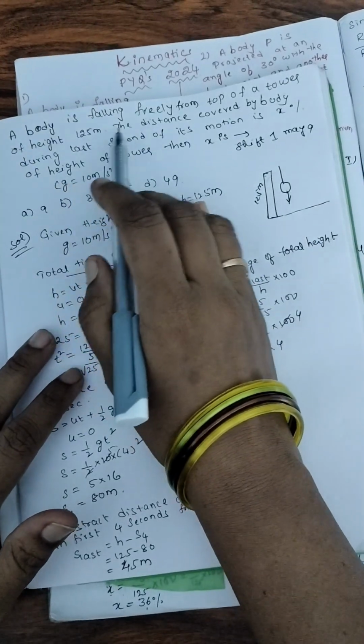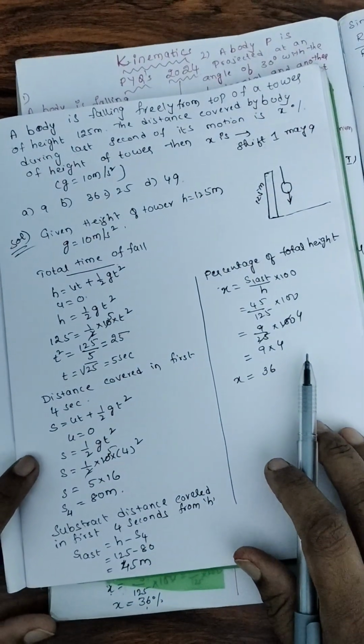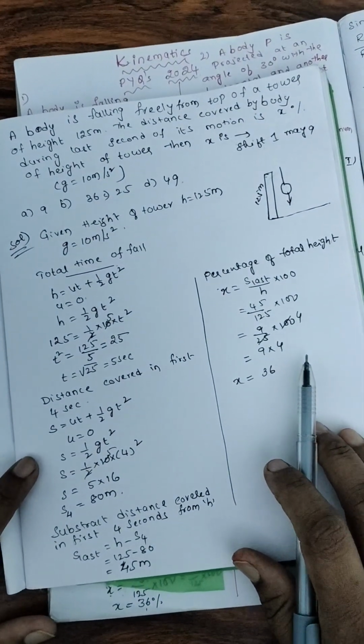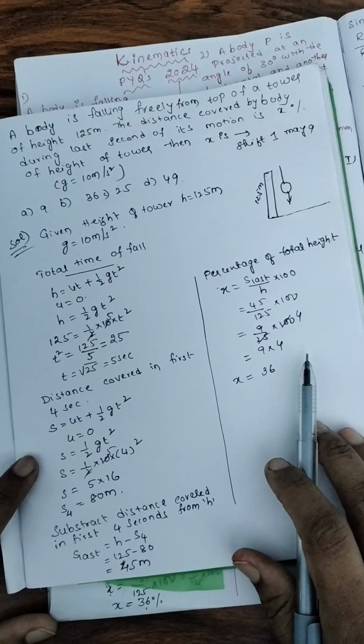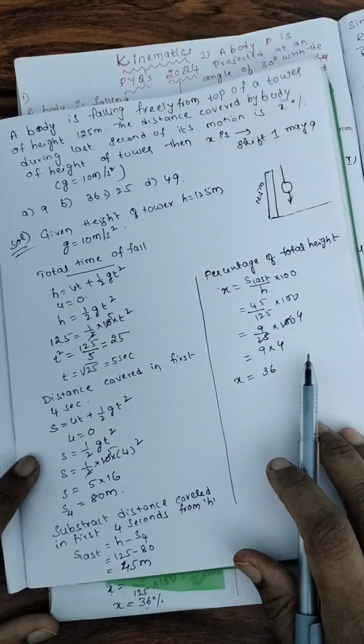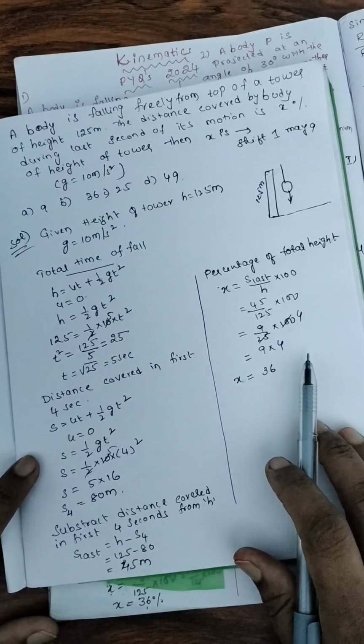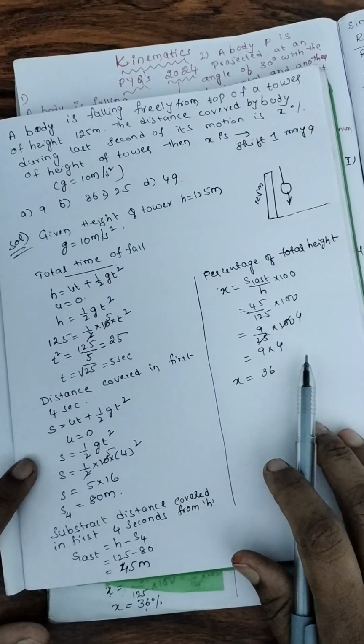A body is falling freely from the top of a tower of height 125 meters. The distance covered by the body during the last second of its motion is x percentage of the height of the tower. Then, what is the value of x? He is saying to take g as 10 meter per second square.